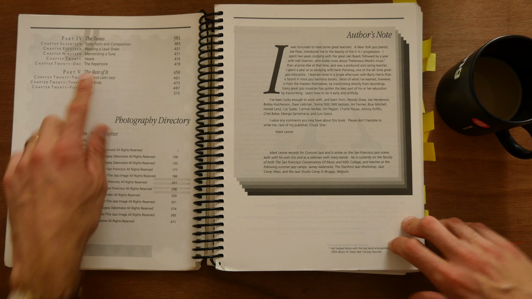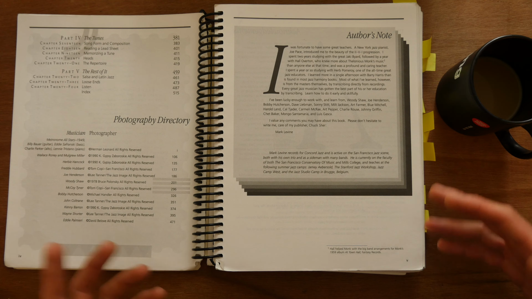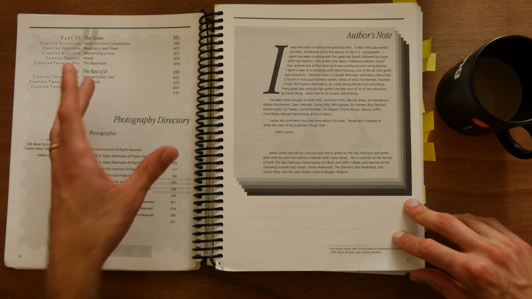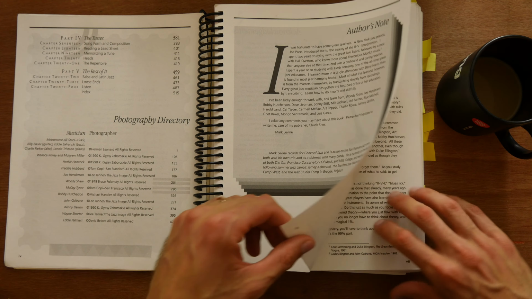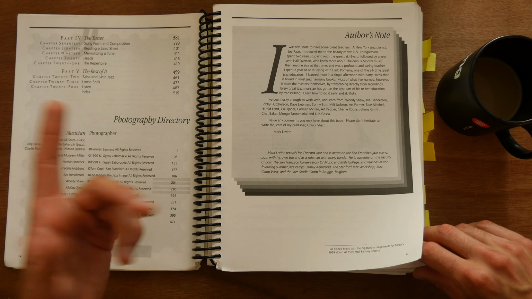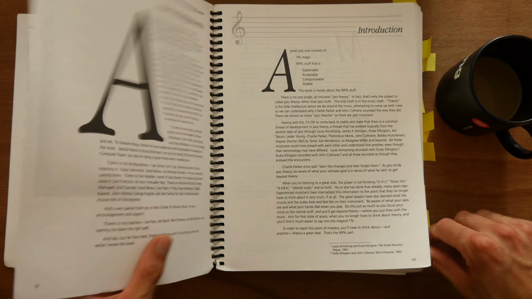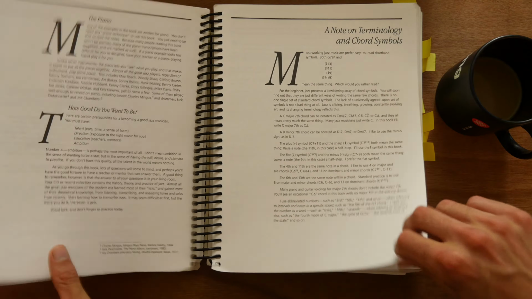I think a really useful thing is talking about repertoire, which tunes you should know, which ones get called most of the time. Some other stuff about Latin jazz and some other bits. Some listening recommendations, which again are really welcome because not all books cover that.